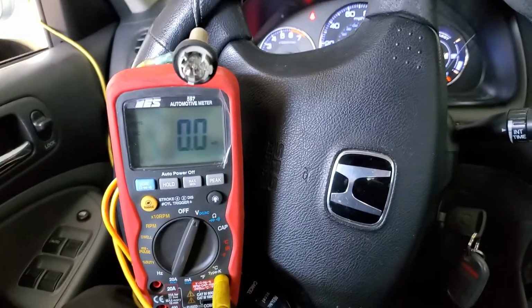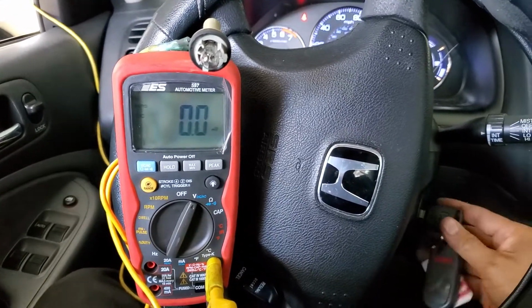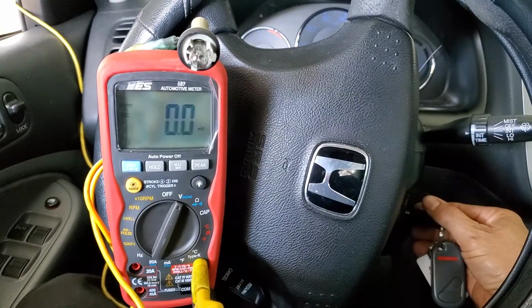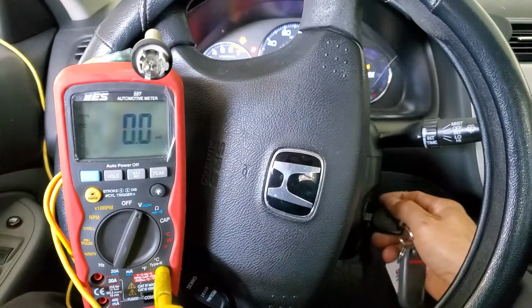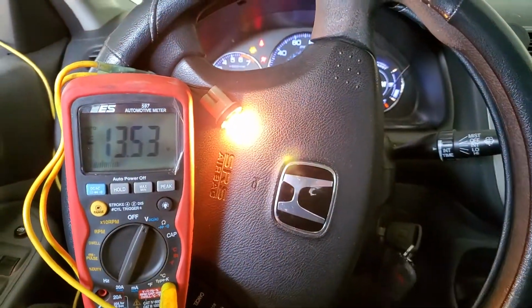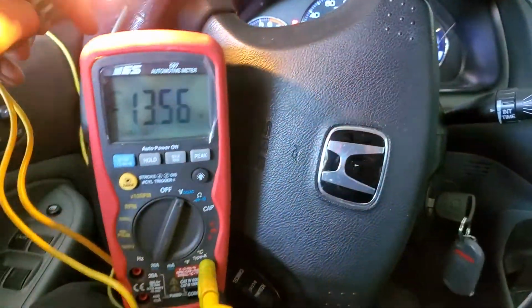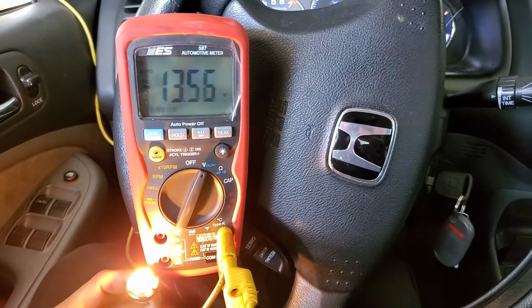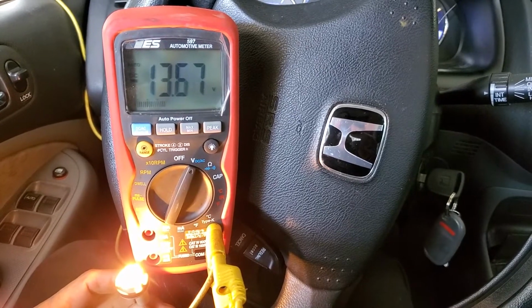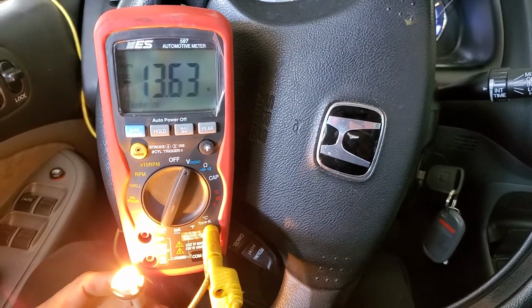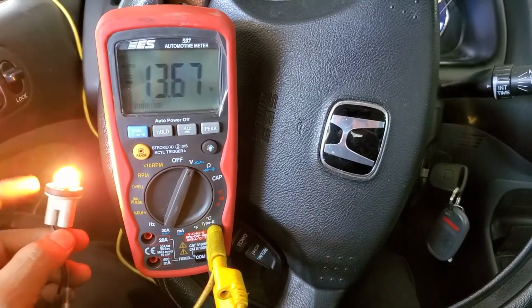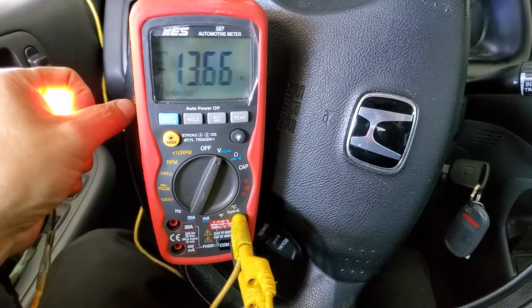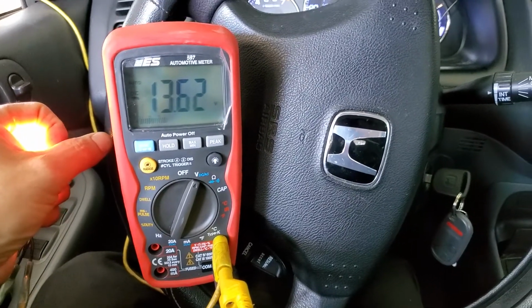Okay, let's cycle the key and figure out what happened. So we know at the very beginning the computer activates and then releases it. Right there at the very moment when the vehicle starts, this one is here. Realize something now already? The computer has not removed the ground. See, computer keeps powering up.